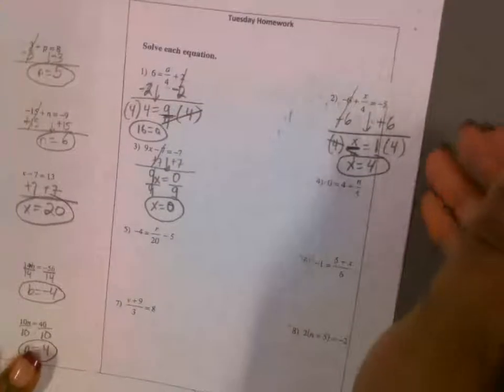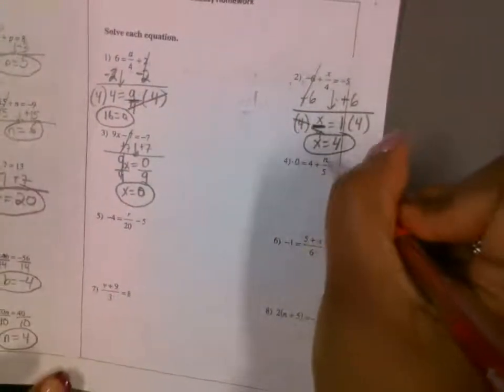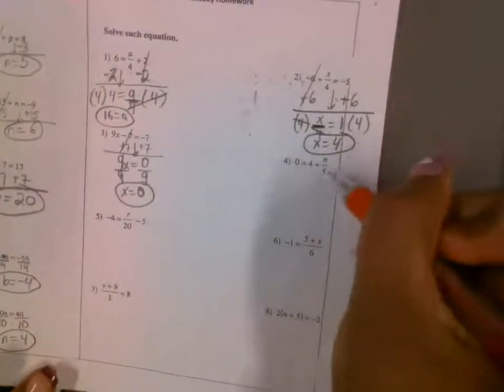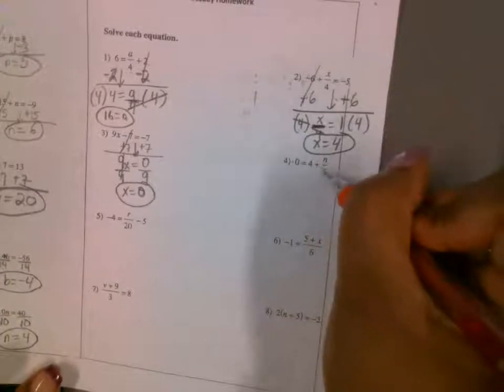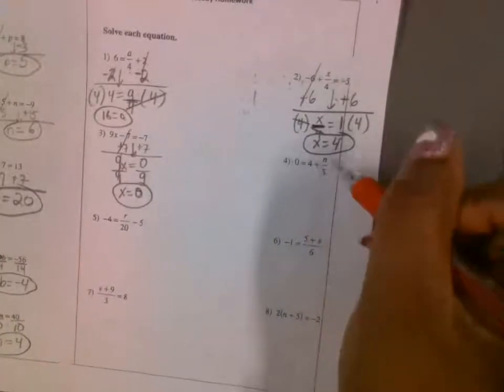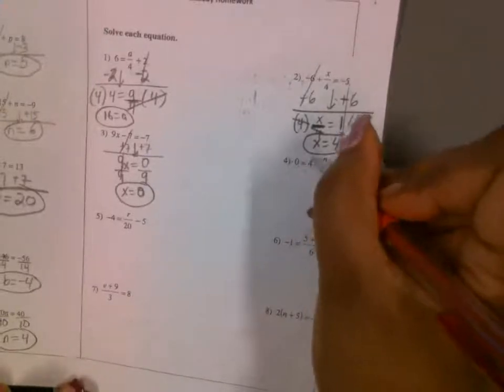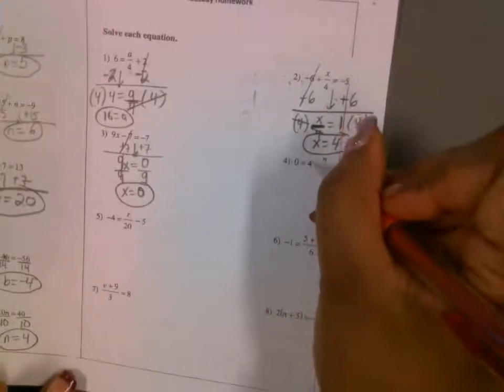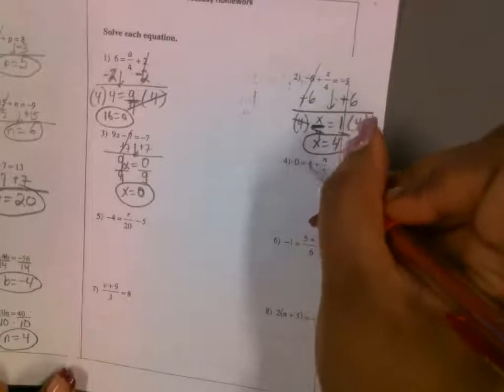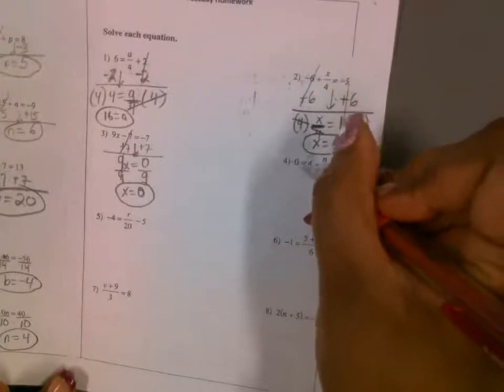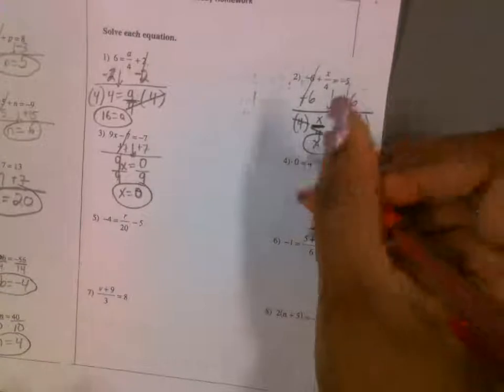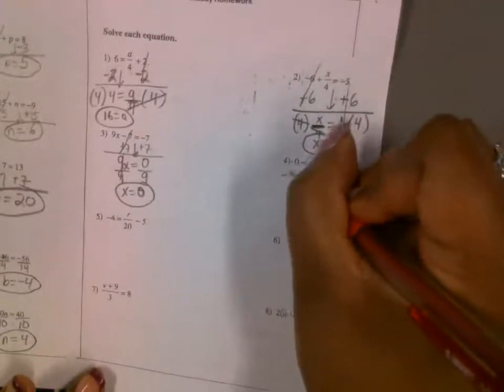Let's look at this one. Okay, look at where n is. Working on this side, what do we get rid of first? The 4 or the 5? Somebody said it. The 4. How do we get rid of this positive 4? Because there's no negative in front of it. How do we get rid of this positive or plus 4 right here? Subtract. So you subtract 4 on both sides.